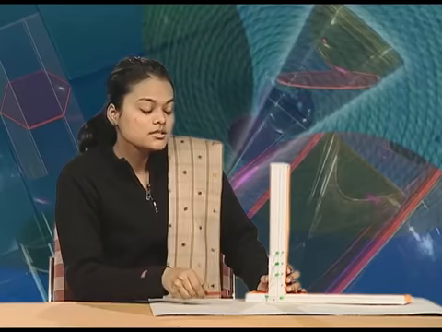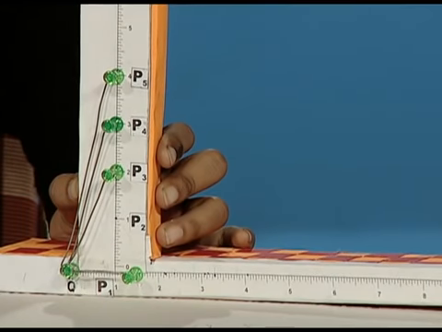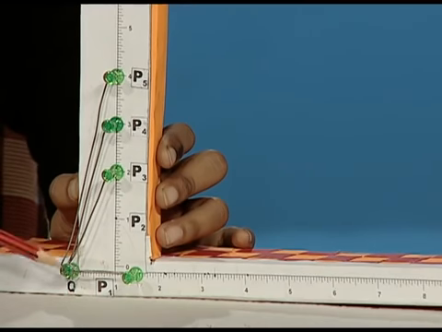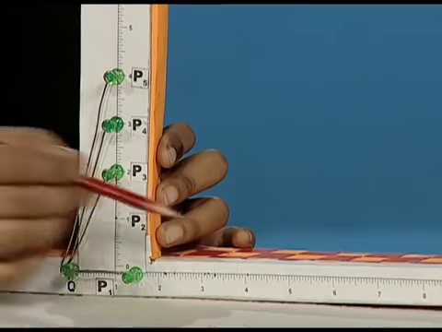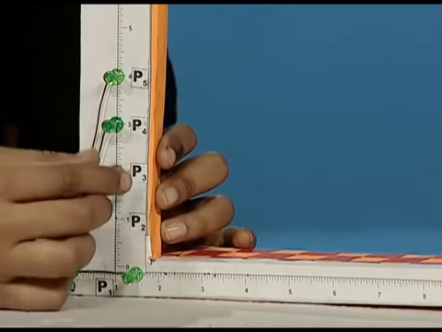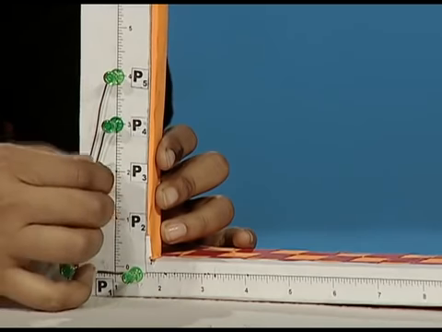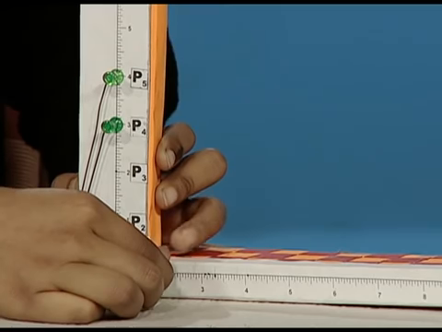Students, again see this, that OP1P3 is again forming a right angle triangle, and this OP3 is representing root 5. Again, to locate this root 5 on a number line, what do we have to do? We'll stretch this pin and move it in a clockwise direction.